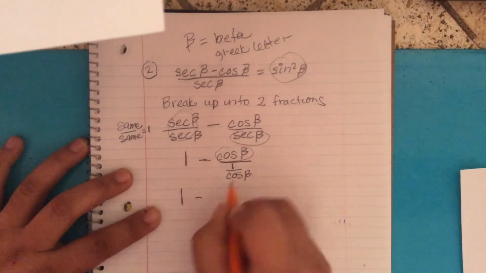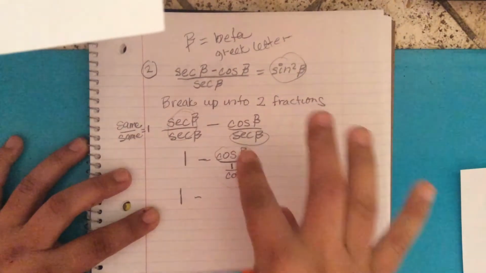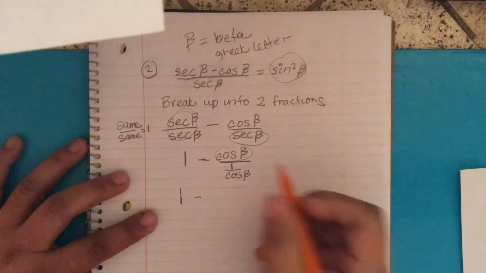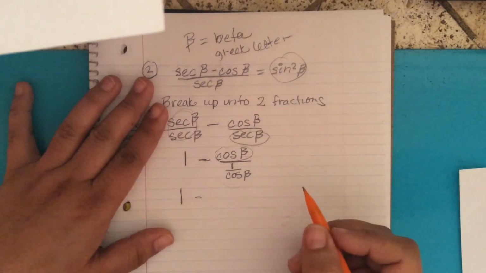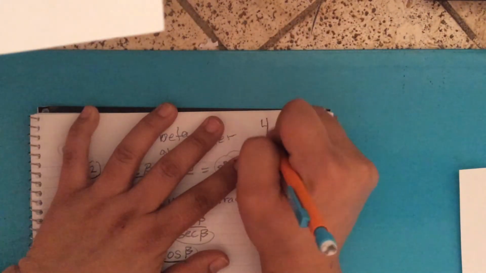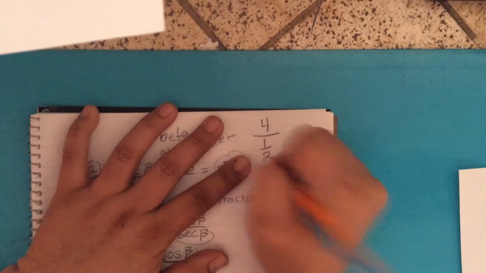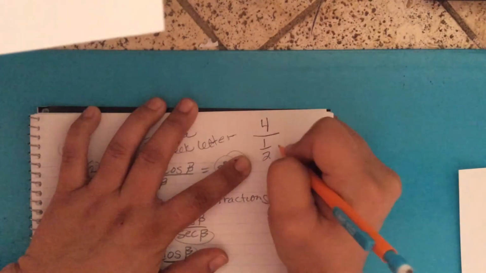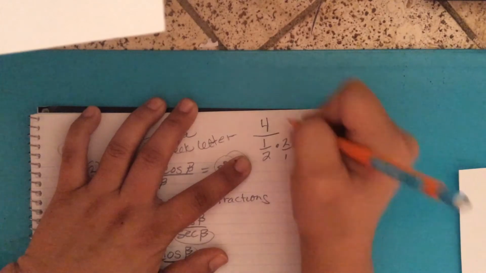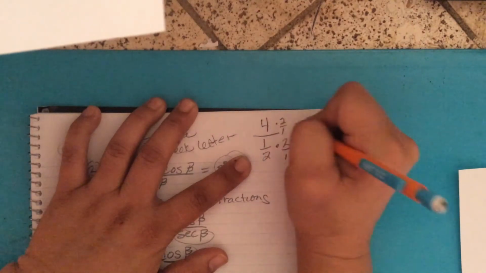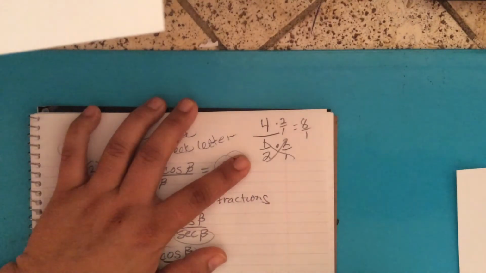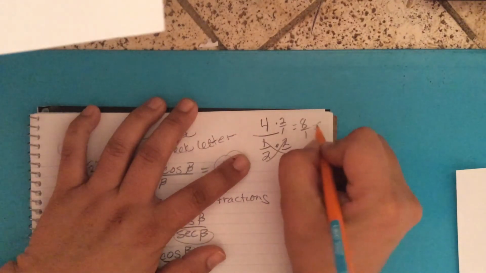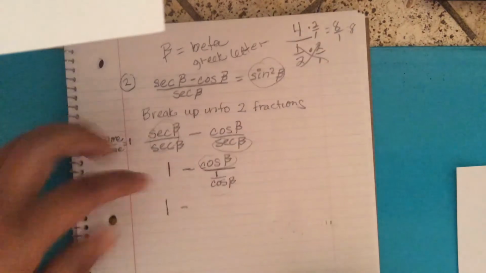over 1 over the cosine of beta. We're going to make it into a fraction because you're dividing that by that. If you divide this by this, you have to multiply by the reciprocal. So for example, if you have 4 divided by 1/2, you're really multiplying by the reciprocal, 2 over 1, which is 8 over 1. And then these cancel over here, which is 8.